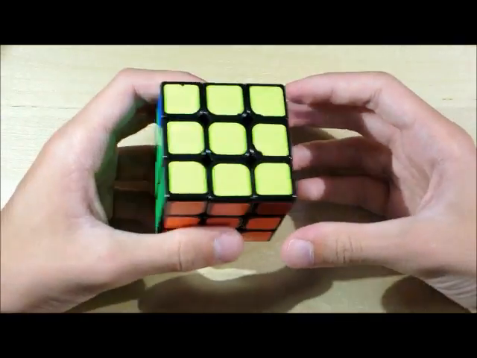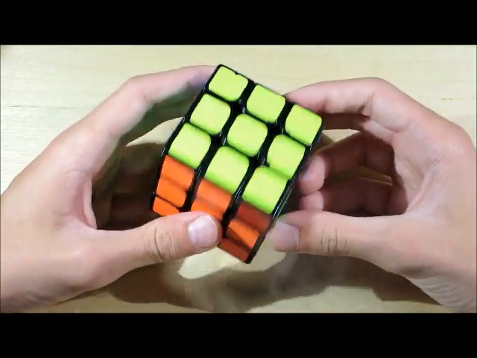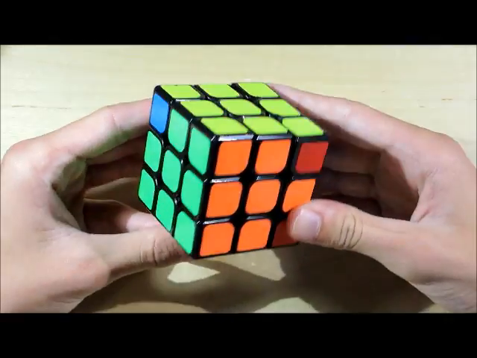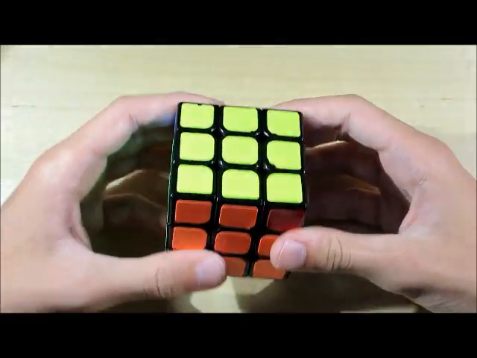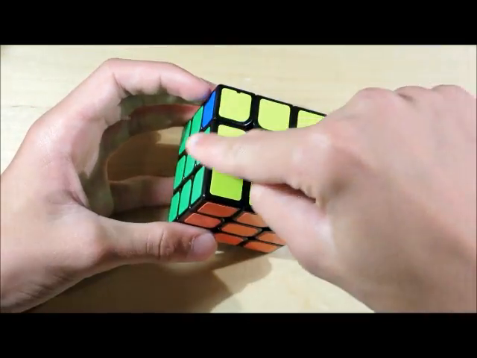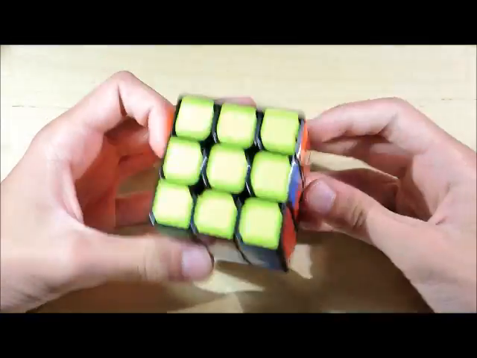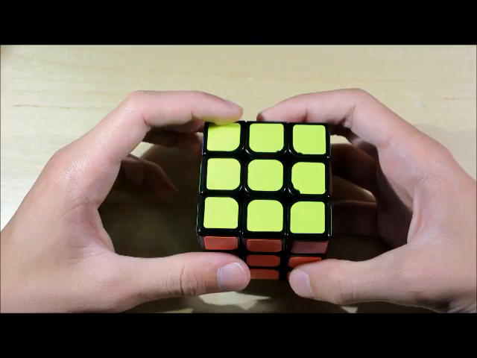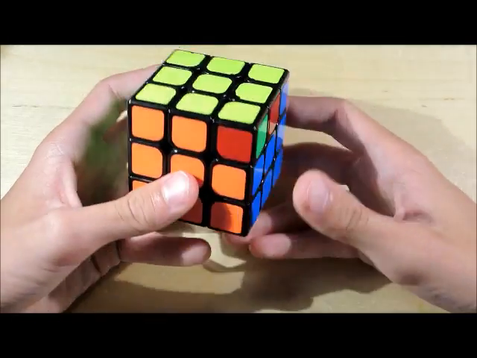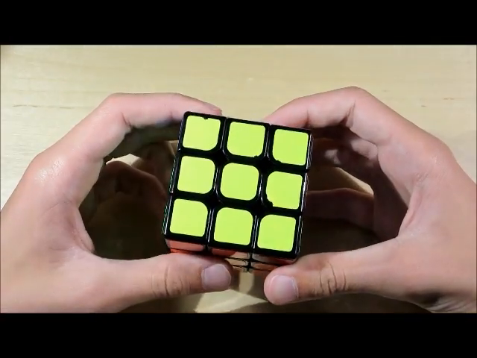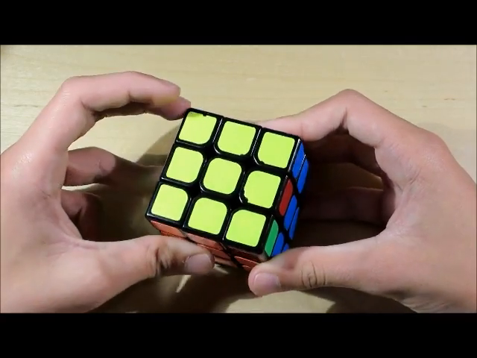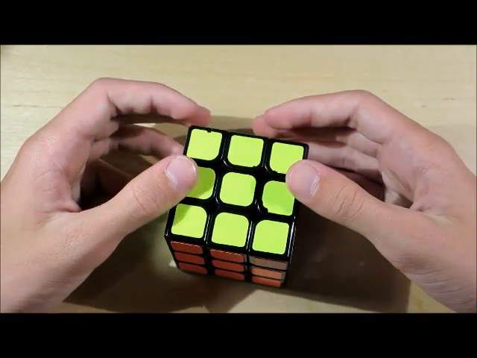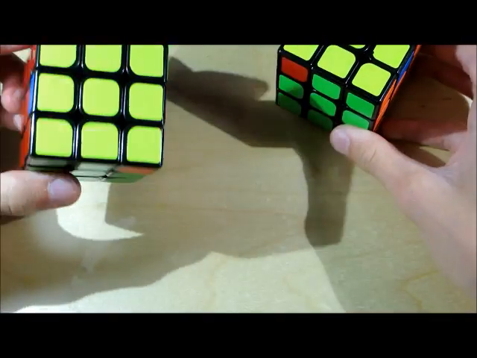Alright, so now's the time where we start getting into some of the more difficult algorithms, okay? So, the next one I'd recommend learning is the V Perm, okay? So, it looks like this with this 2x2 bar without any headlights, okay? So, this is the one you will want to learn next, okay? So, the algorithm for this, it can be a bit tricky to memorize, so that's why I had you save it till the end.